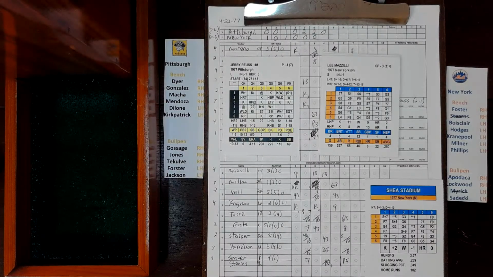Seventh inning stretch is in the books, and we are ready to move on. Here in the bottom of the seventh.